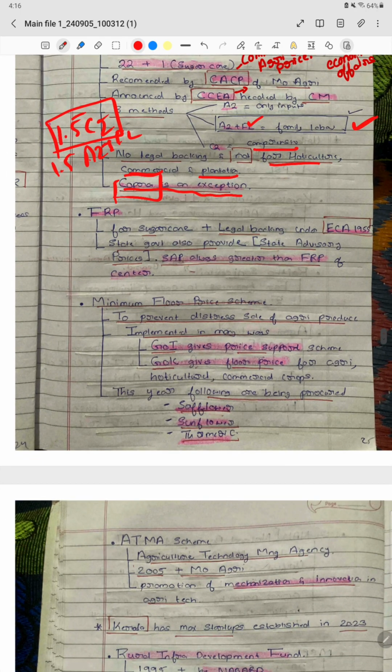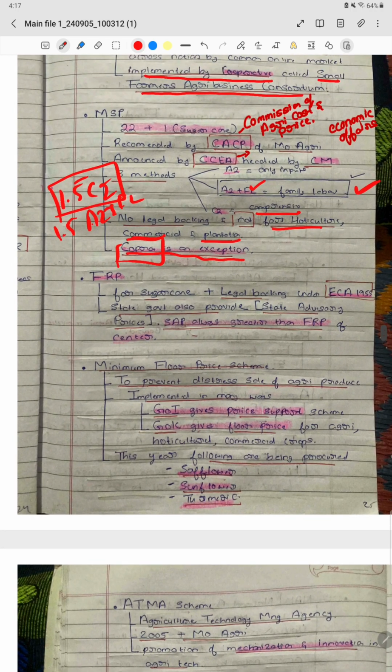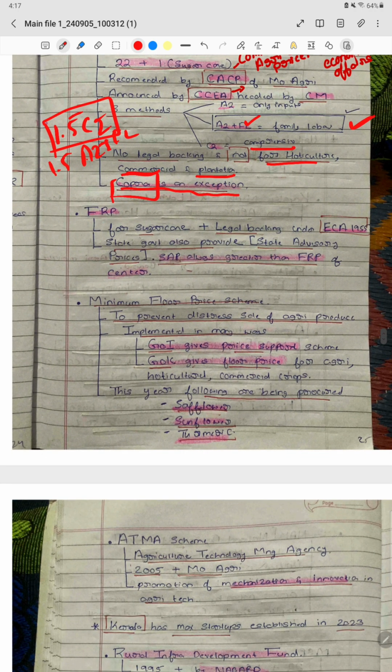Then we have FRP. This is basically for sugarcane. This has a legal backing actually. MSP does not have a legal backing, na? This remunerative price has the backing of the Essential Commodities Act of 1955, and it is specifically given for sugarcane. In FRP also there are two types. One is announced by the central government and another one by the state government. FRP is announced by the central government, while the state government announces State Advisory Prices, that is SAP. Generally it is observed that SAP is greater than FRP.